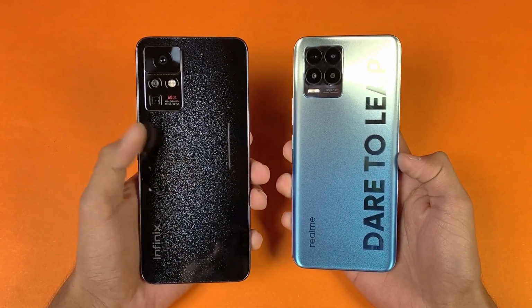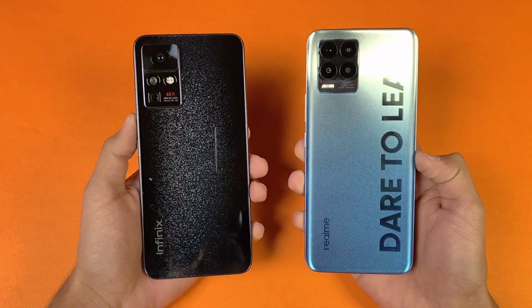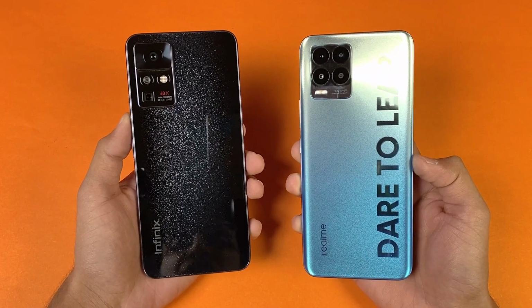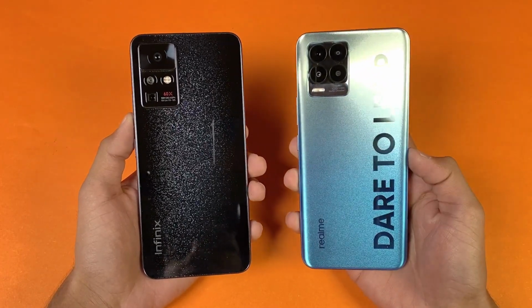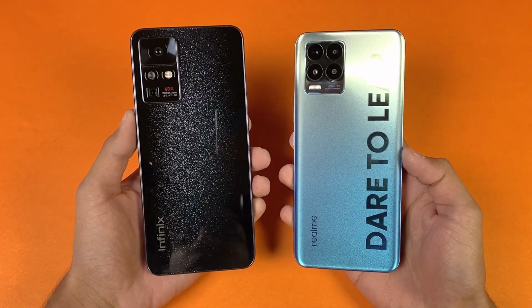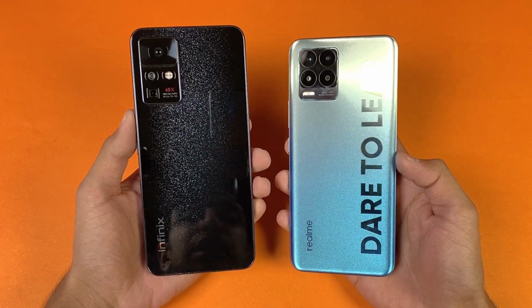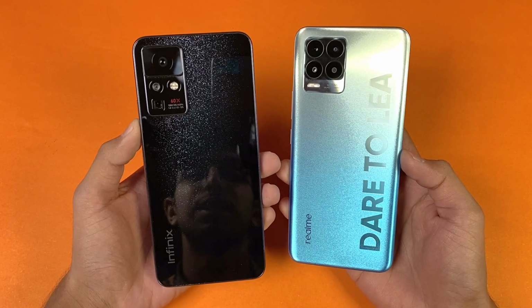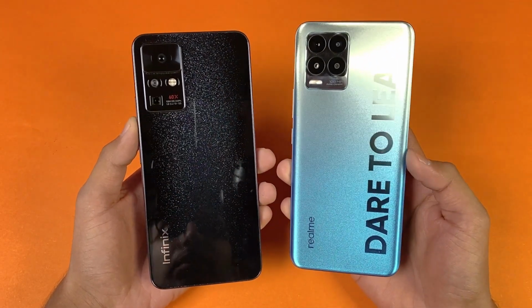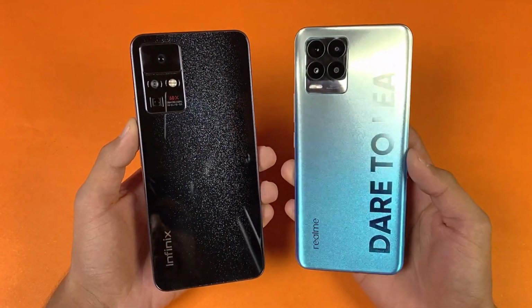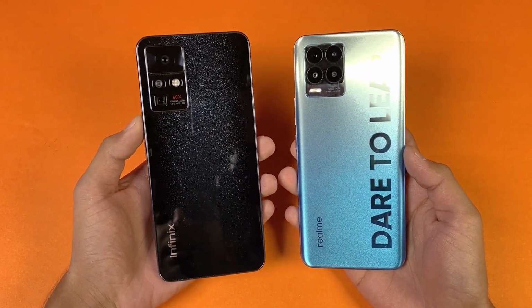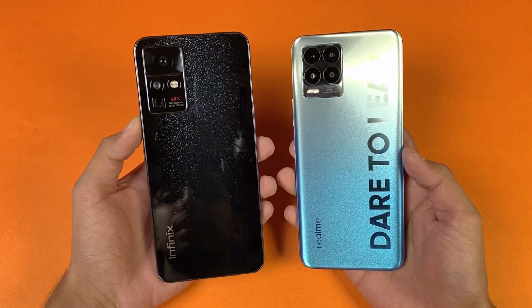It's time to do a speed test comparison between the Infinix Zero X Pro versus the Realme 8 Pro. The Realme 8 Pro is powered by Qualcomm Snapdragon 720G chipset with 8GB of RAM, while the Infinix Zero X Pro is powered by Mediatek Helio G95 chipset with 8GB of RAM as well. On the back, we have quad cameras. On the Realme 8 Pro, we have a 108 megapixel main camera, while on the Infinix we have a 108 megapixel main camera which also has optical image stabilization.